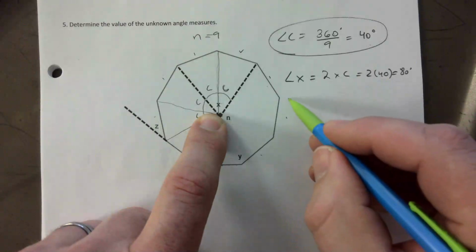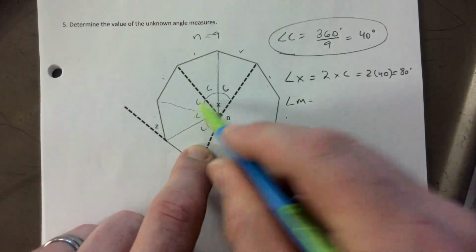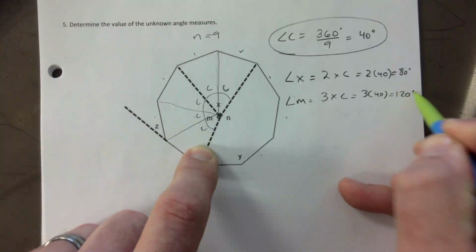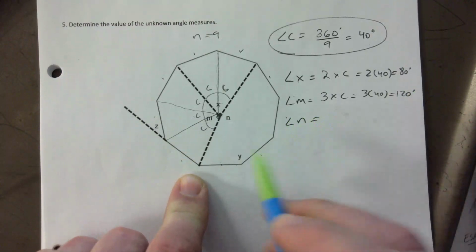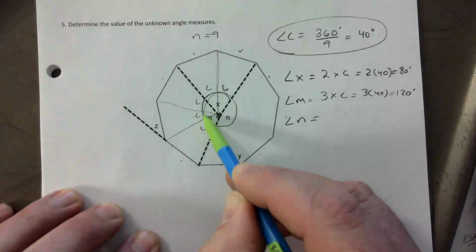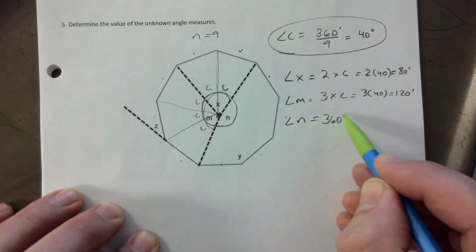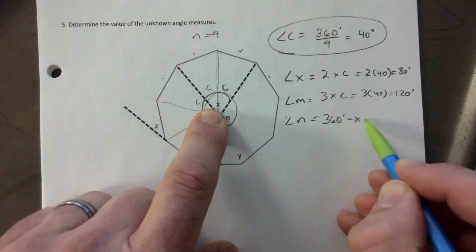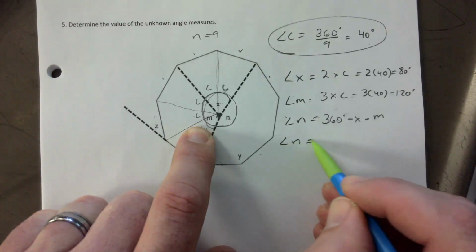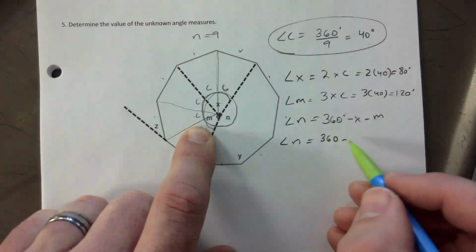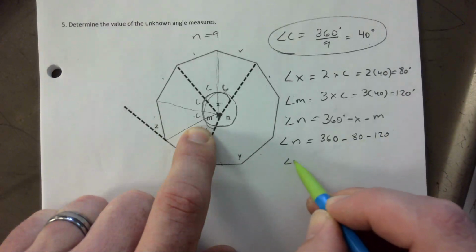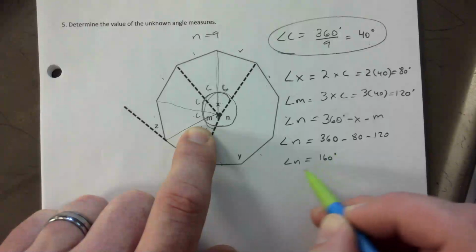Angle M is 3 central angles. So that'll be 3 times 40. That's 120. What's the shortcut for N? What is the whole circle around the center? 360. So we could go 360 minus X minus M, so minus 80 minus 120. If you didn't catch that, that's okay, but I want you to be aware of that. So this is already 200. So angle N would be 160 degrees.